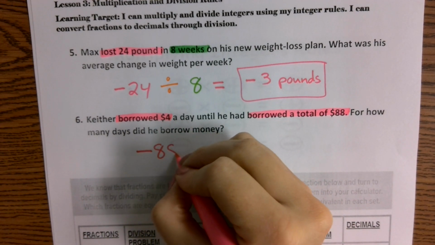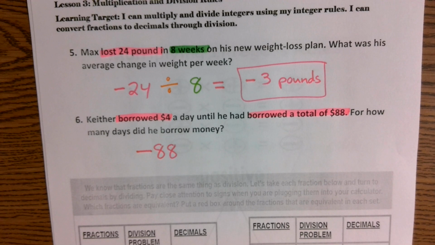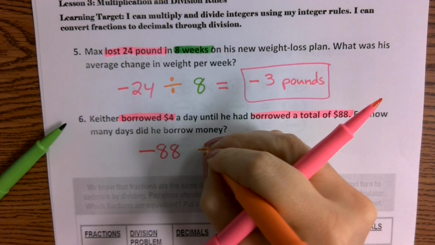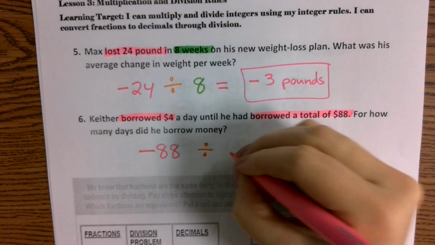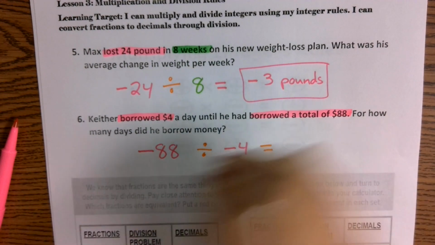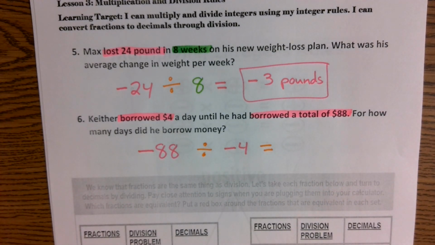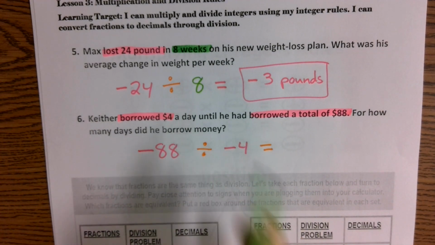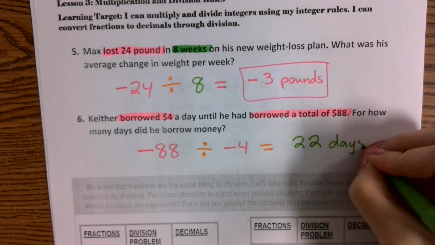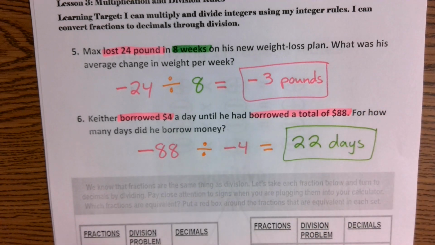We're going to divide the total, negative 88, by how much he borrowed each day, negative 4 each day. And then our answer, is it positive or negative? Positive, right? Because we're trying to figure out how many days did he borrow. He borrowed for a period of 22 days. That's a positive value. Okay, we're going to stop here for a second.